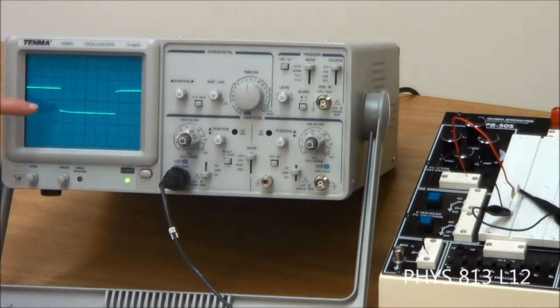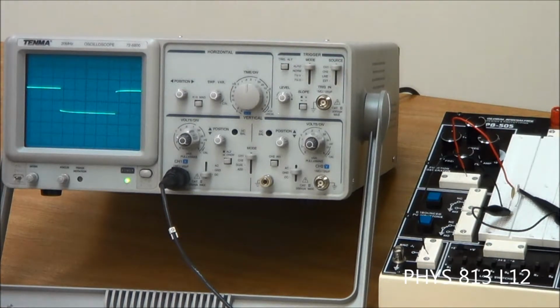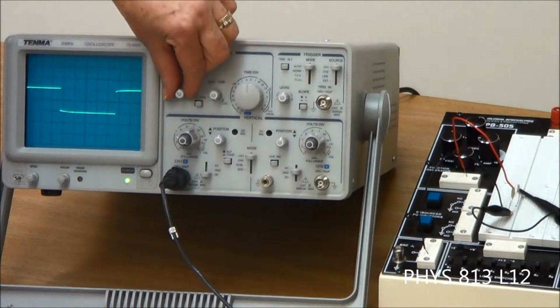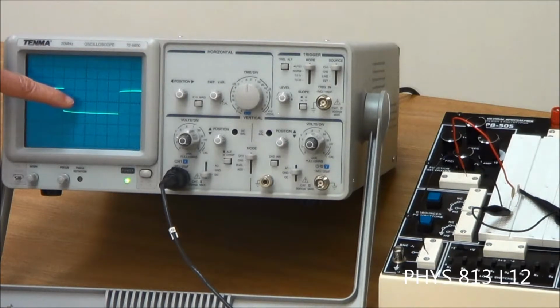Okay, now if you notice, this is on 1 volt per centimeter. I've already adjusted the amplitude to get 2 volts peak to peak, so it's 1 volt above and 1 volt below the horizontal axis. And then if I position this just a little bit, then we have 1, 2, 3, 4, 5.